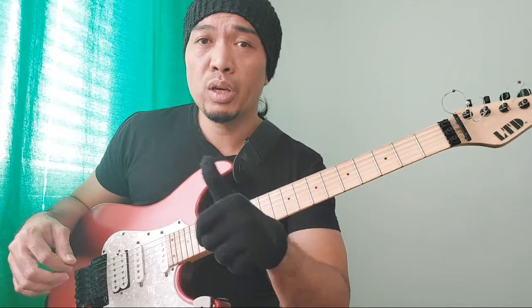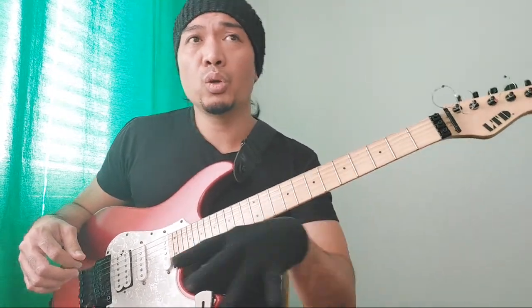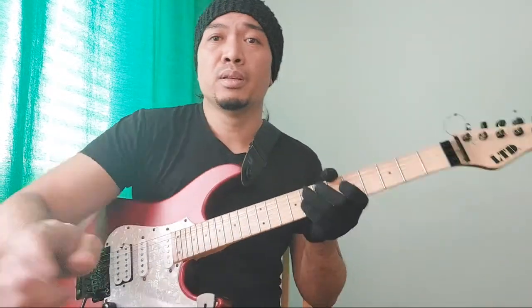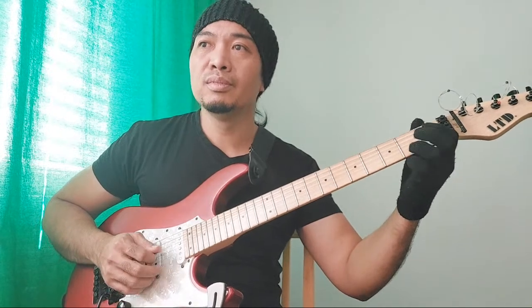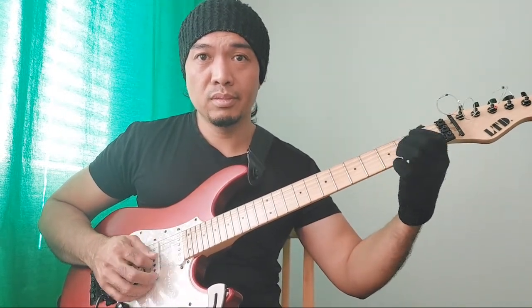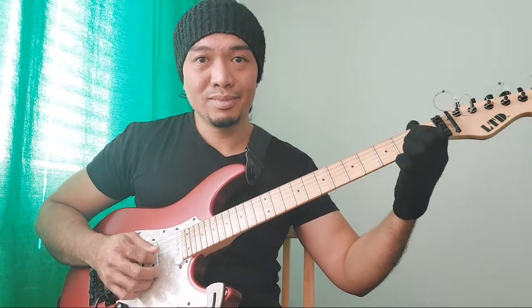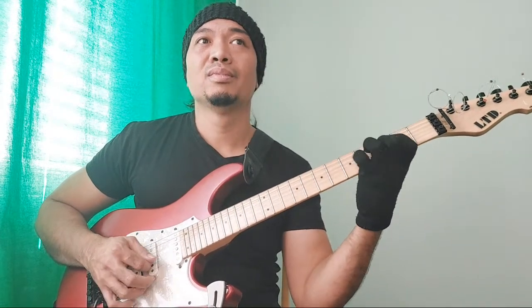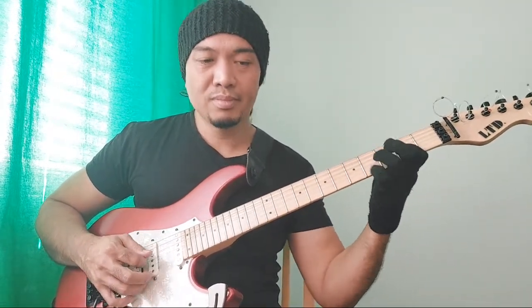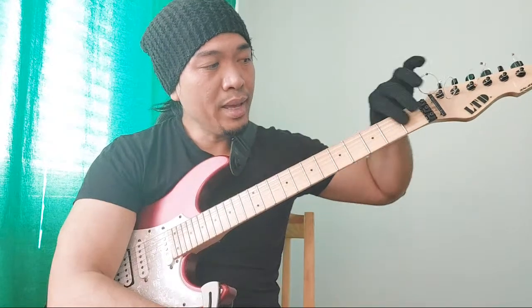And we talked about subdivisions. You can do eighth notes, quarter notes, half notes, okay? Example, eighth notes: 1 and 2 and 3 and 4 and. And as you can see, I'm playing different positions on the guitar.